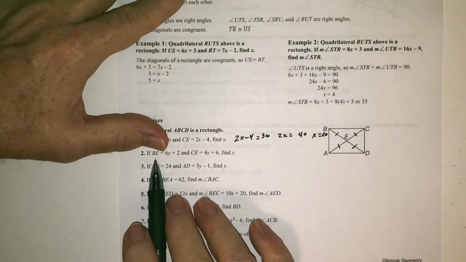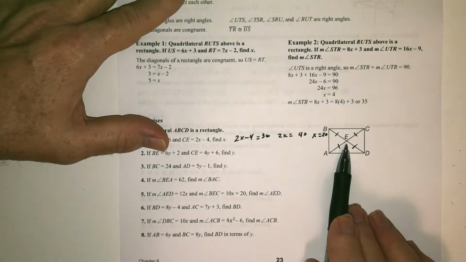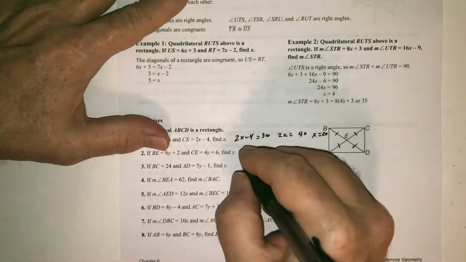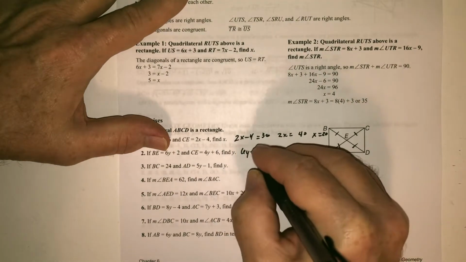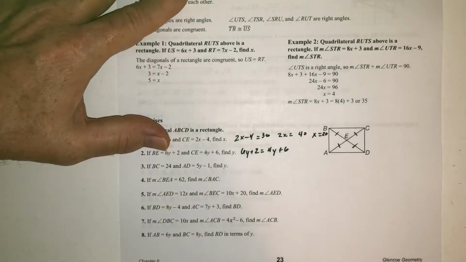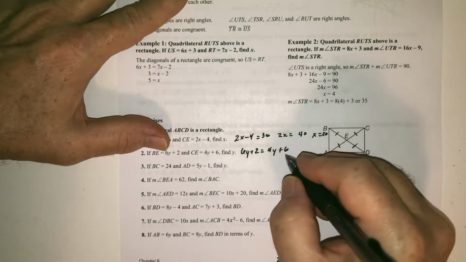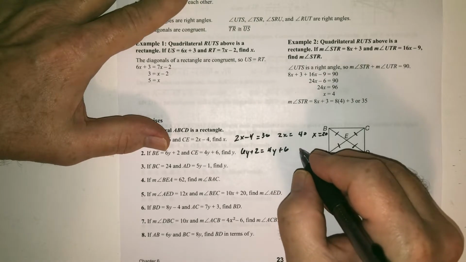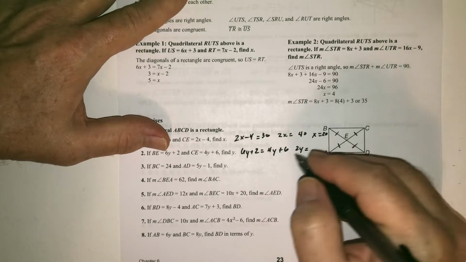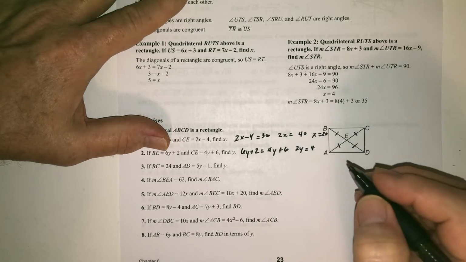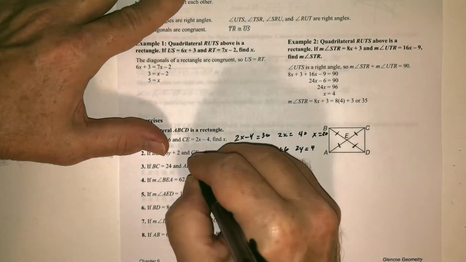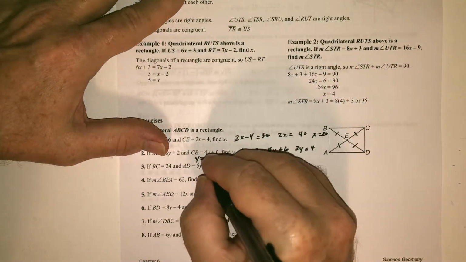BE was 6y plus 2, and CE is 4y plus 6. Those two are still congruent to each other, so those algebraic expressions are equal. If we subtract 4y from each side, that gives us 2y on the left, and subtracting 2 from each side gives us 4. When you divide each side by 2, you find that y is equal to 2.